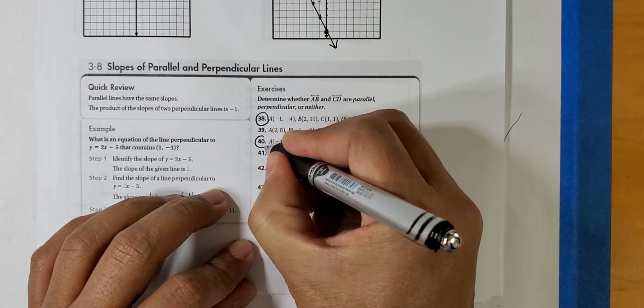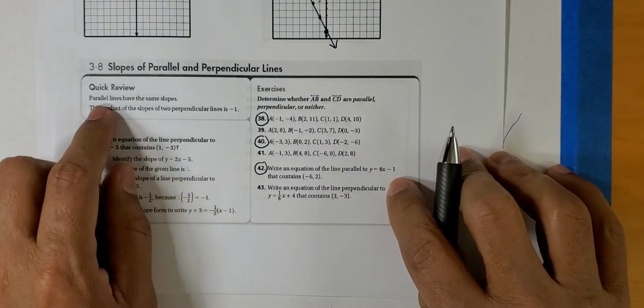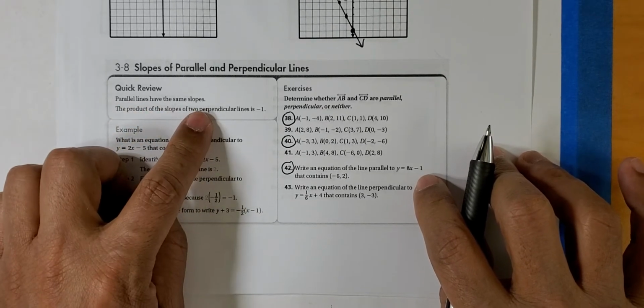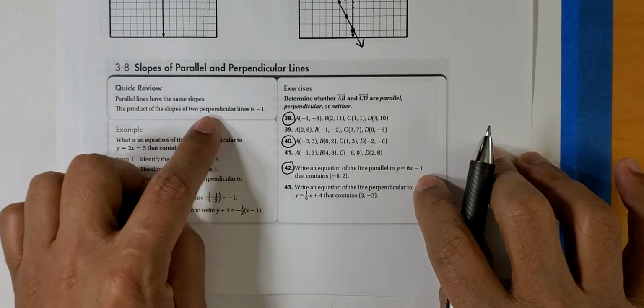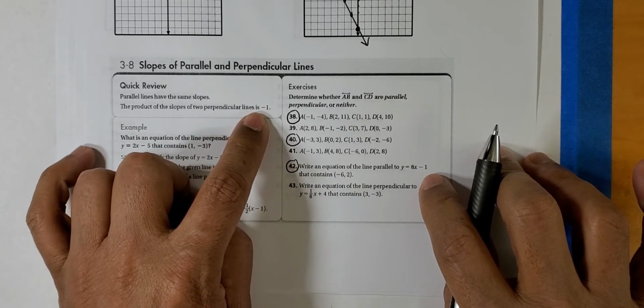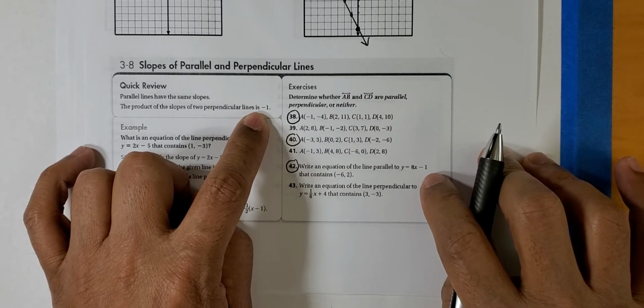So I'm going to do 38, 40, and 42. Quick review. Parallel lines have the same slopes, and the product of the slopes of two perpendicular lines is -1. Okay, so keep that in mind when you try to determine if lines are parallel, perpendicular, or neither.